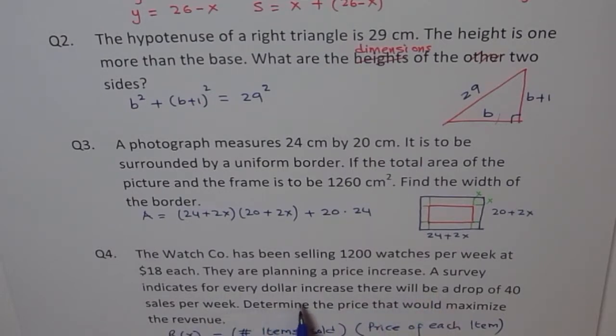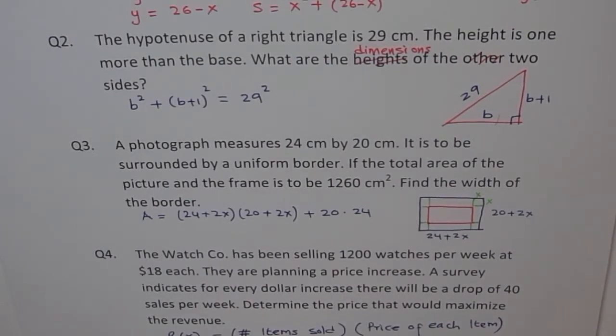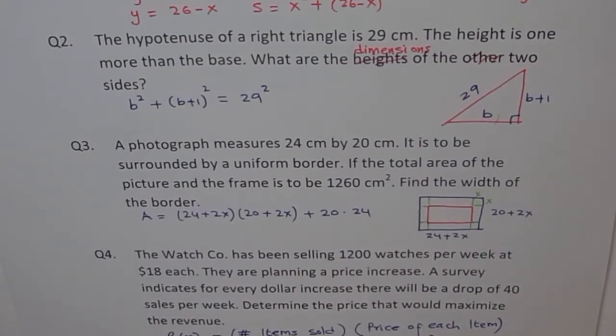A survey indicates that for every dollar increase, that means if you increase by $1, sales will reduce by 40. Another dollar, 80. Third dollar, 40 times 3, 120. Do you understand? Items sold will reduce by the number times 40. So items actually sold are 1200 minus 40n, where n is the number of dollars by which we are going to increase the price. And the price earlier was $18, right? Plus, I don't know how many dollars, so we'll say n times 1, which is n. So that becomes the price, correct? So this is your revenue function.